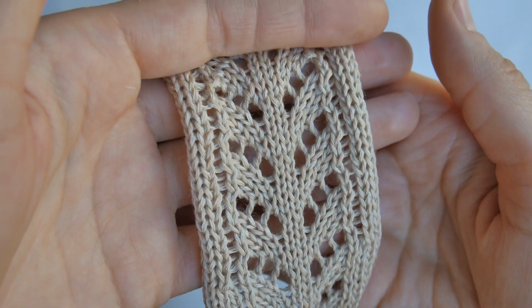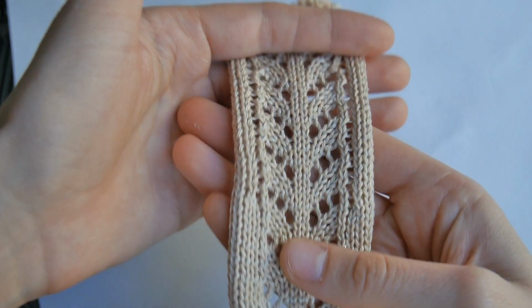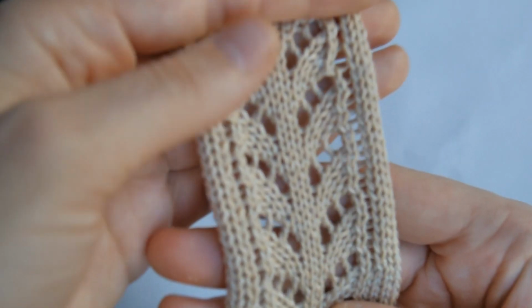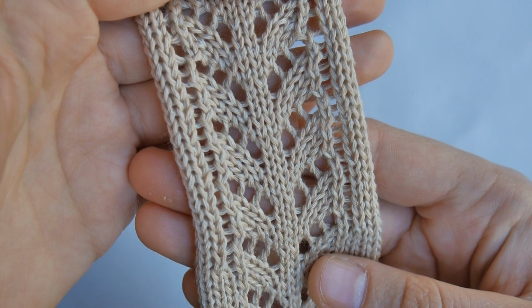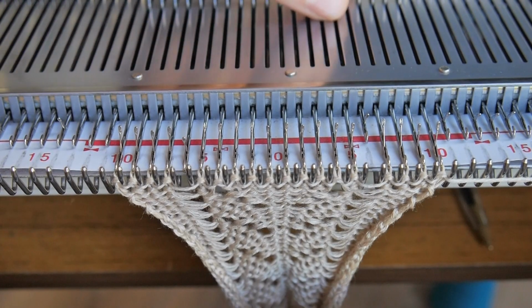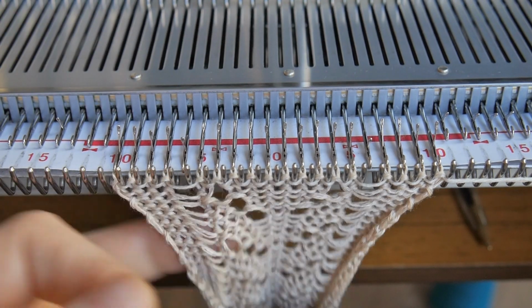This is how the sample looks. So cute. So far, this is my favorite one. I love how it created a wavy texture. You can choose to do lace holes instead of a ladder each side. That could look really nice as well.